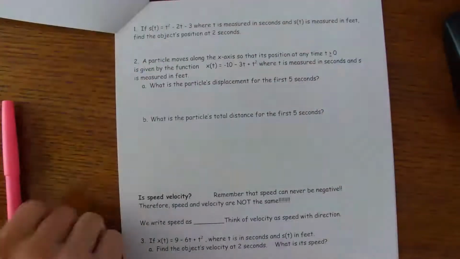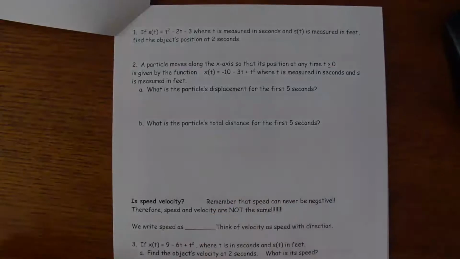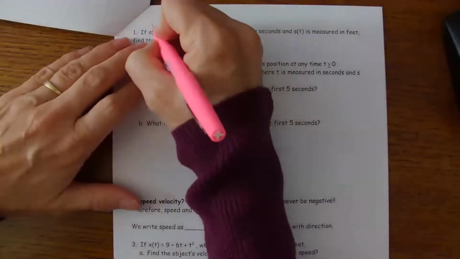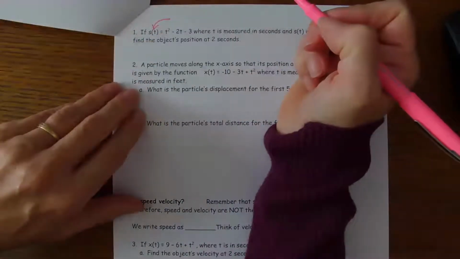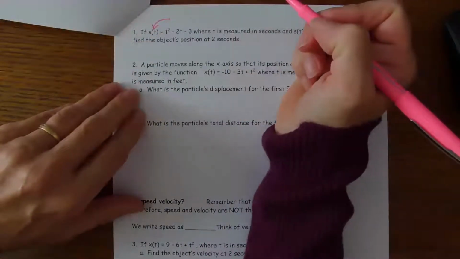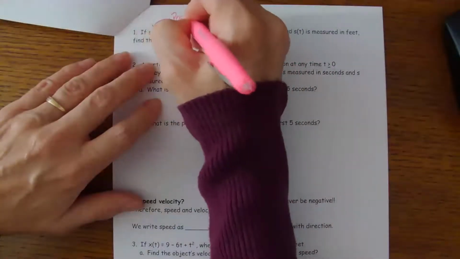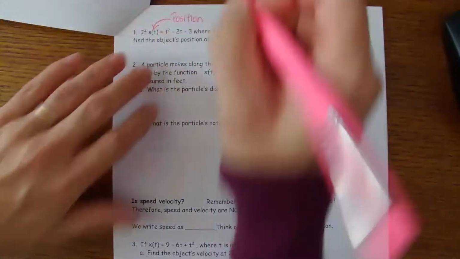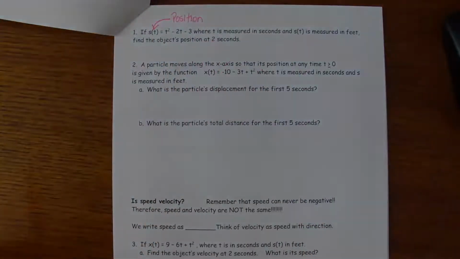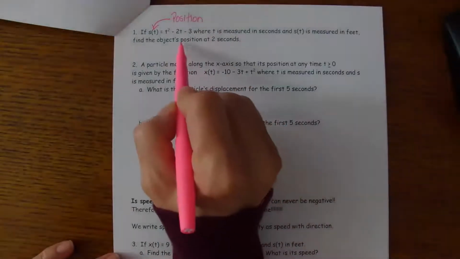Okay, so let's look at some problems. If s(t) is t squared minus 2t minus 3, where t is measured in seconds and s(t) is measured in feet, find the object's position at 2 seconds. Right away, when you see s(t), what does that refer to? Position, velocity, or acceleration? s(t) means position. And we've got to read our statements clearly so we know what they're asking for. Like they said, what is the position?